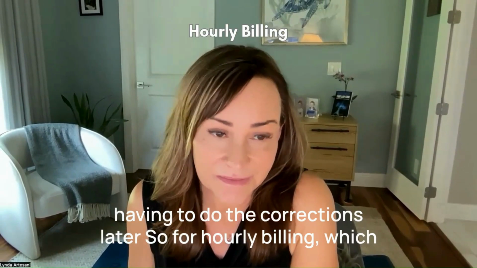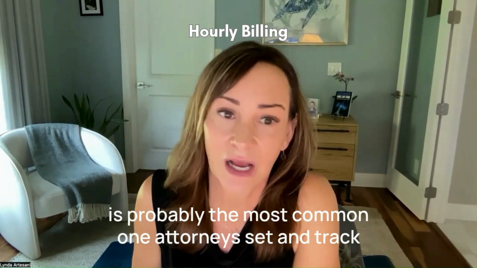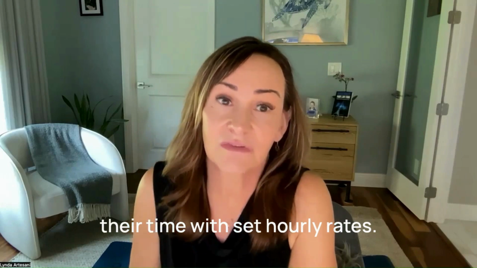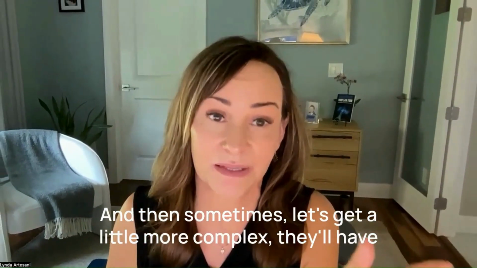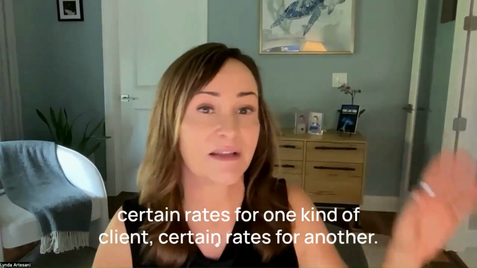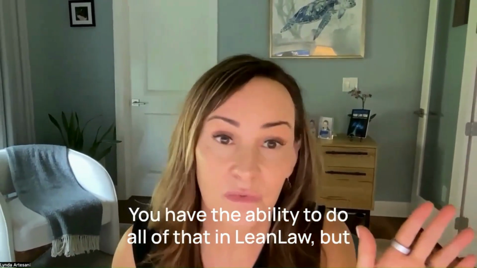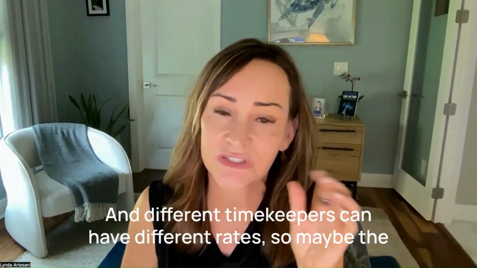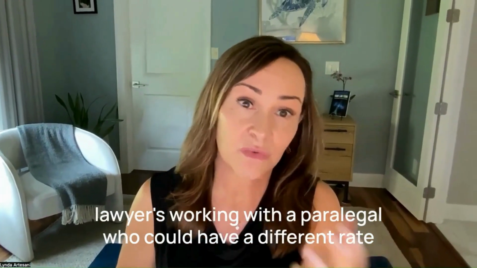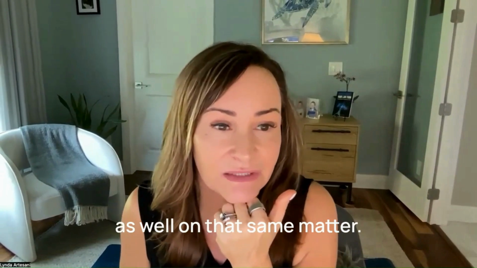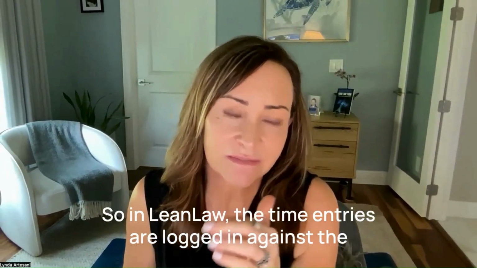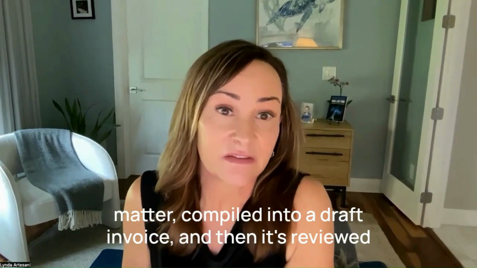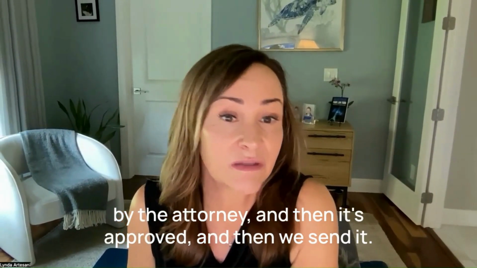So for hourly billing, which is probably the most common one, attorneys set and track their time with set hourly rates. And then sometimes, let's get it a little more complex, they'll have certain rates for one kind of client, certain rates for another. You have the ability to do all of that in LeanLaw, but it can get very confusing. And different timekeepers can have different rates. So maybe the lawyer's working with a paralegal who could have a different rate as well on that same matter. So in LeanLaw, the time entries are logged against the matter, compiled into a draft invoice, and then it's reviewed by the attorney, and then it's approved, and then we send it.